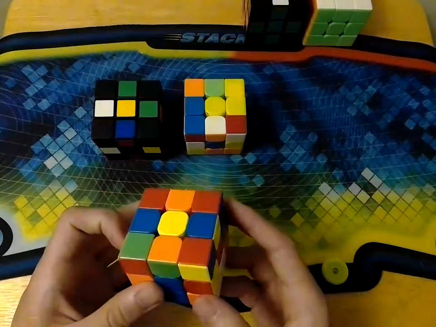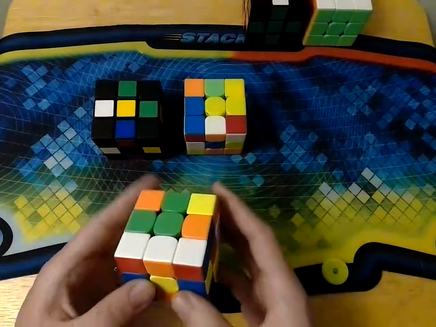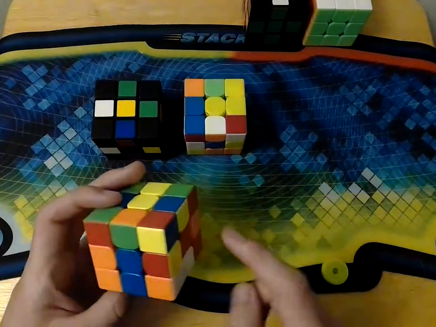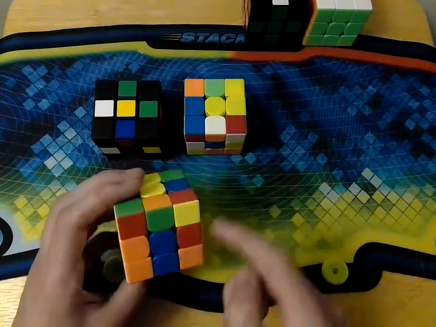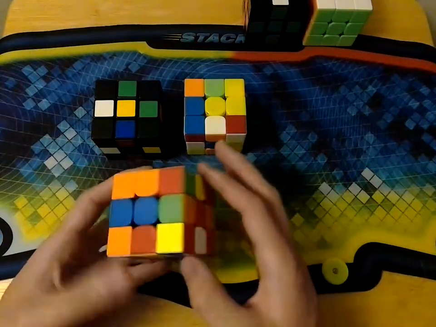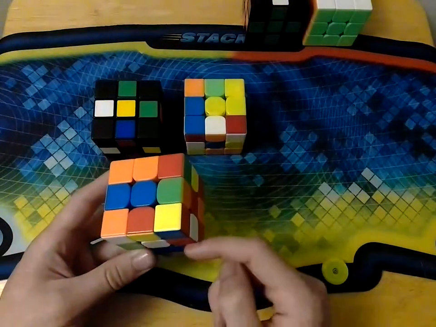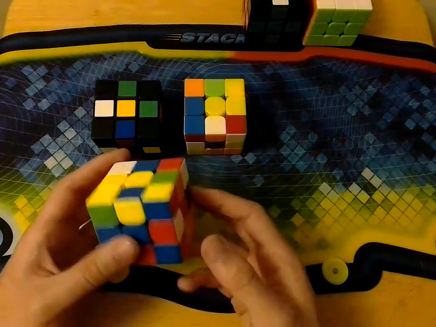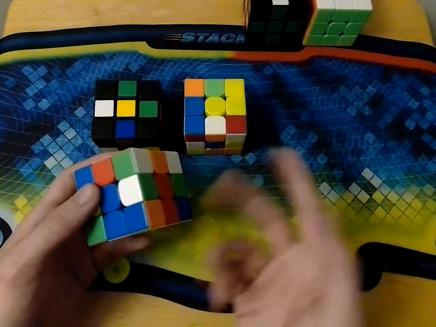I can do a U prime to get 4 on the back, do a B, and then I've got these 3 on the S slice, and these 3 here. If I do an F, that's going to set up to, again, this sort of thing where we've got 3 on this slice, then 1 here. You can slot them in 1 by 1, an F move, and you've got it all.